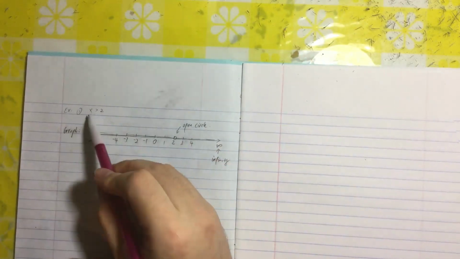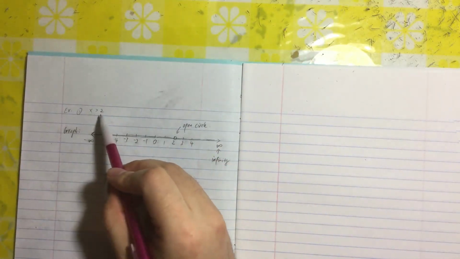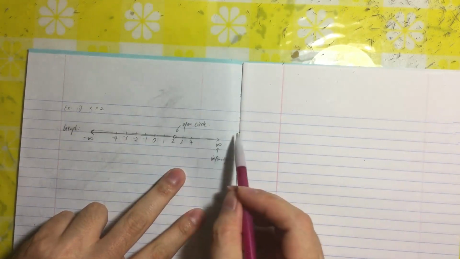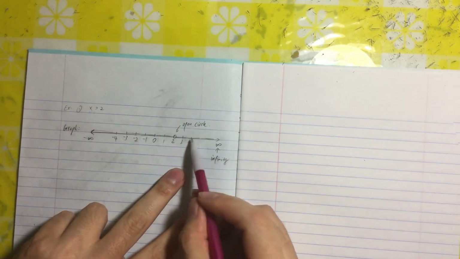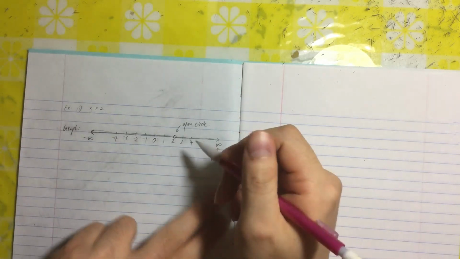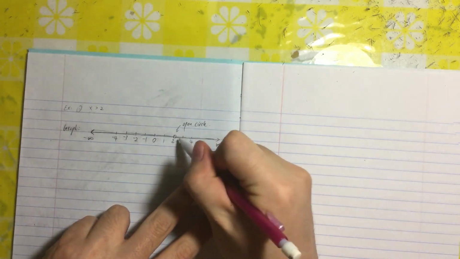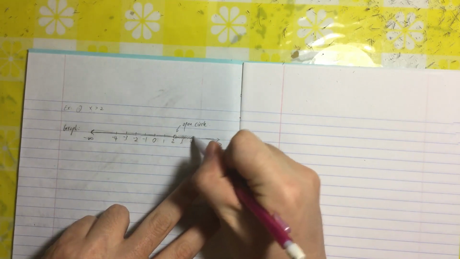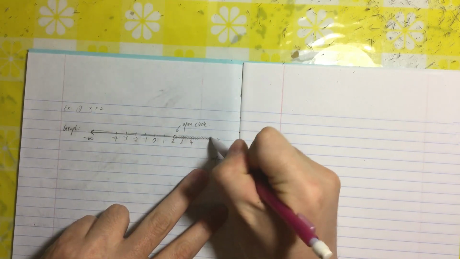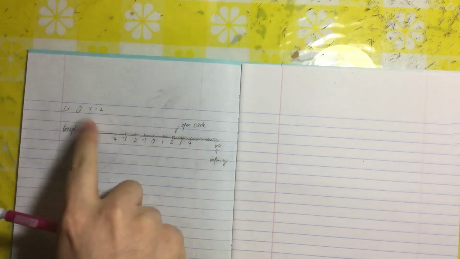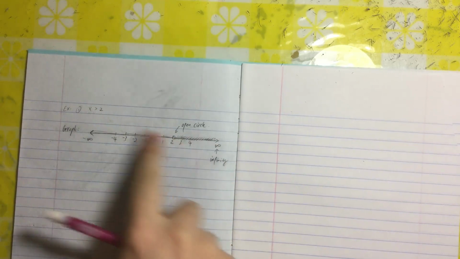Next, how do we graph x is greater than 2? We know that numbers to the right side of 2 are greater than 2. Numbers to the right side, we have 3, 4, 5. They are all greater than 2. So we shade the region to the right side of 2 on the number line. That's the graph of this inequality.